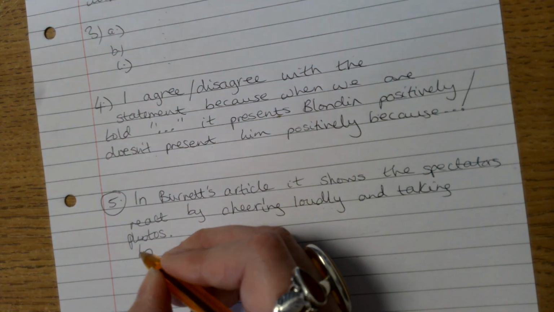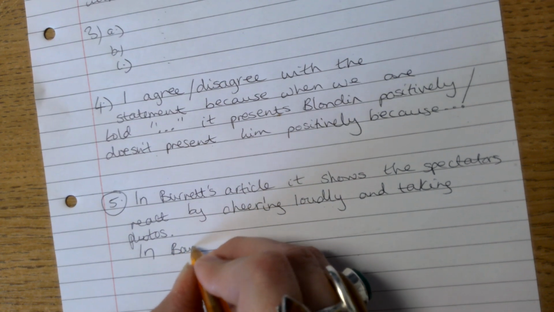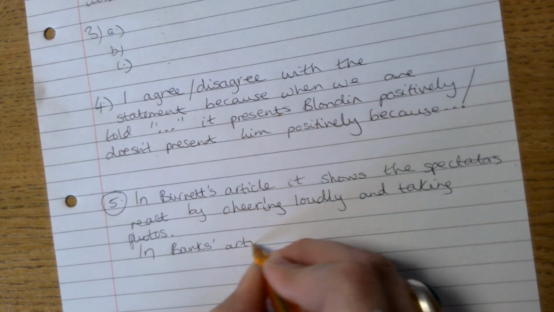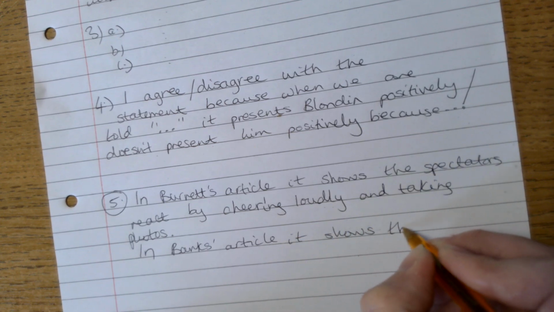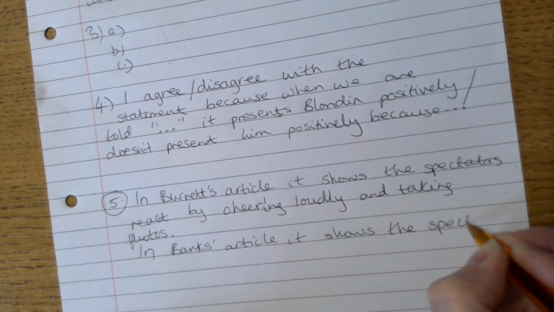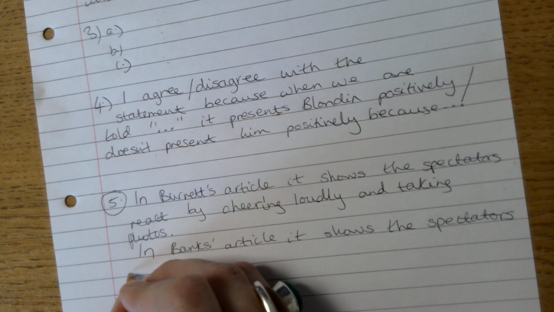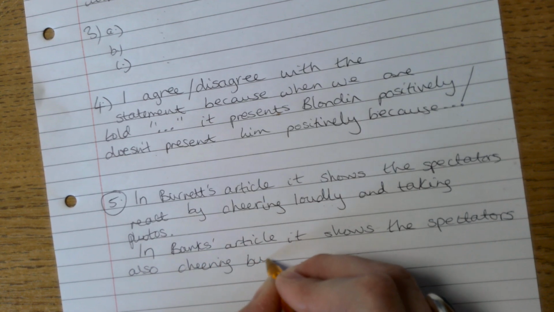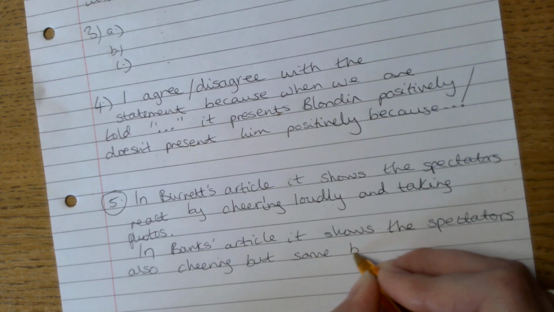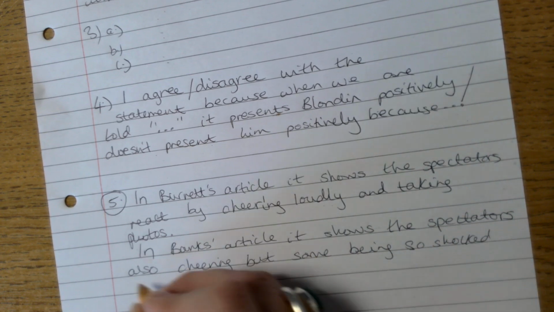In, just checking his name, Banks's article, it shows the spectators also cheering, but some being so shocked they fainted.